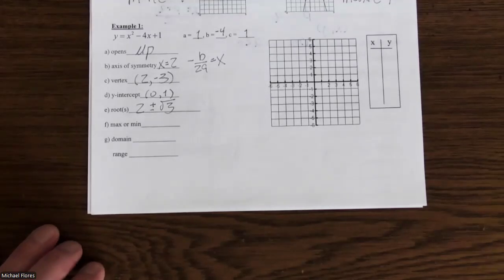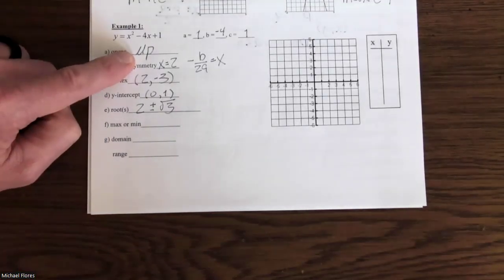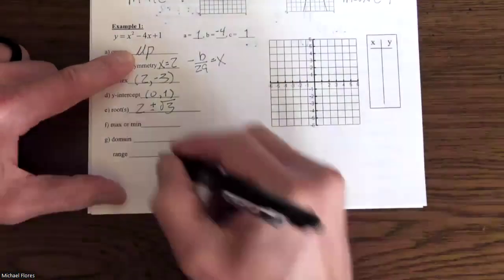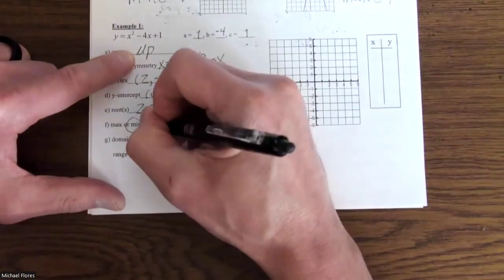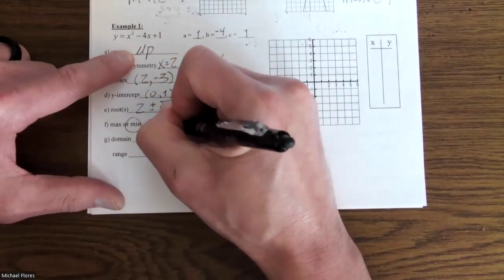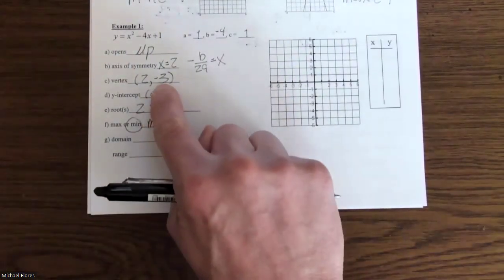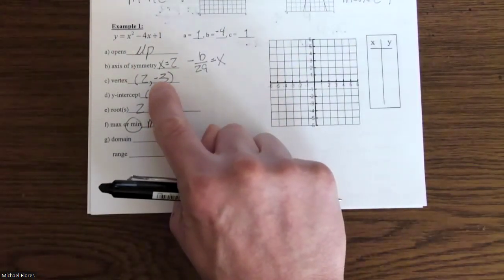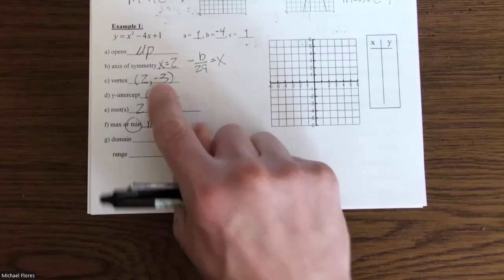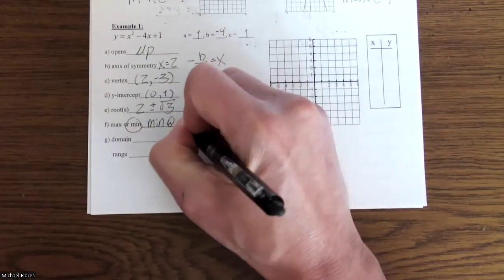Maximum or minimum? Well, we can tell that by the direction that it's going to open. It's going to open up. Therefore, we have a minimum at the vertex. And as long as you know this value of the vertex, that's your minimum or maximum value.